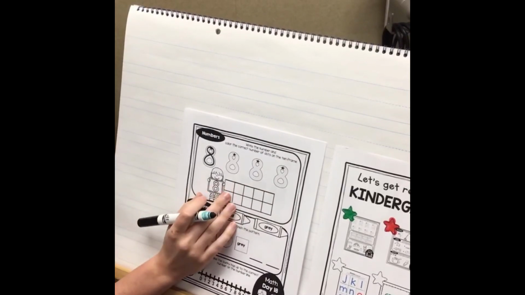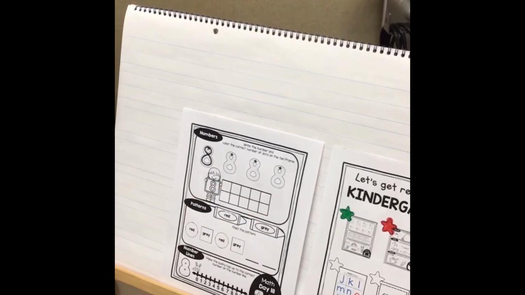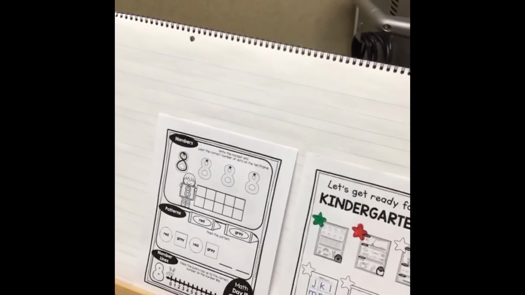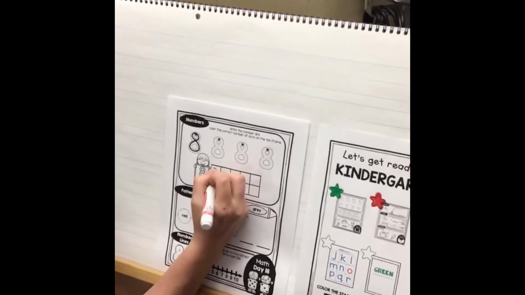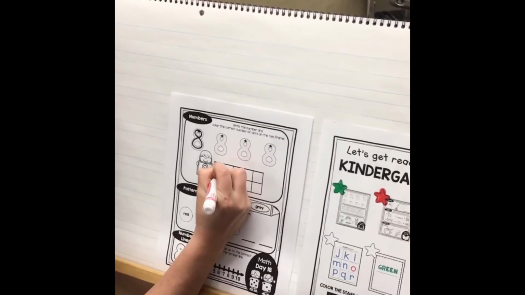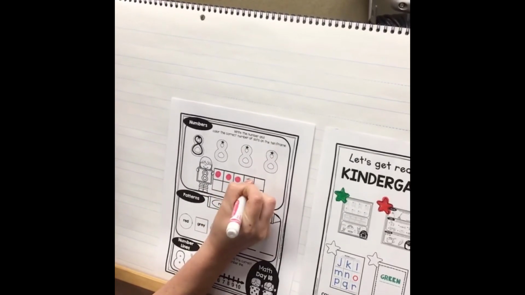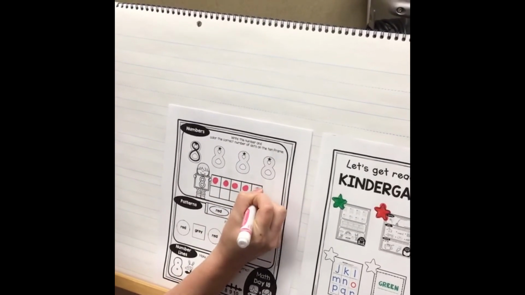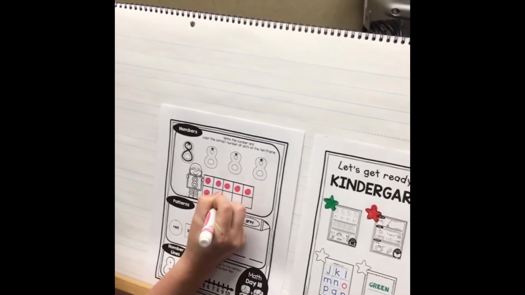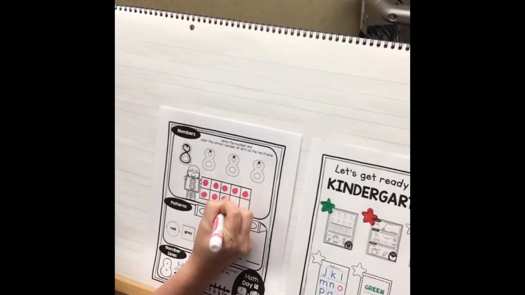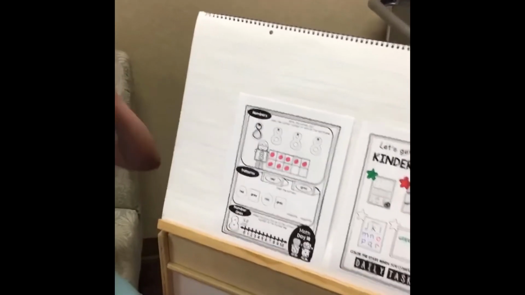Now I said draw 8 circles. This is called a 10 frame because there's 10 squares, 10 little boxes. So with your crayons, you're going to draw 1, 2, 3, 4, 5, 6, 7, 8. And we stop. We only wanted 8.